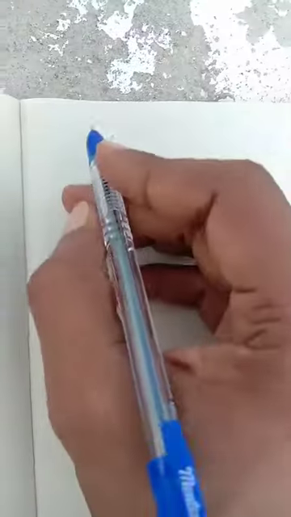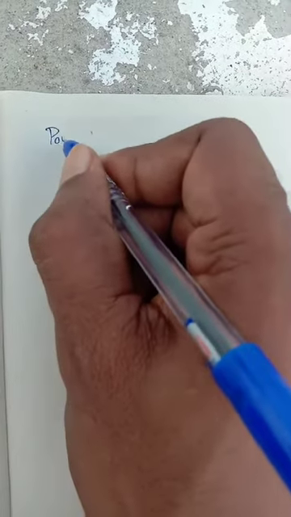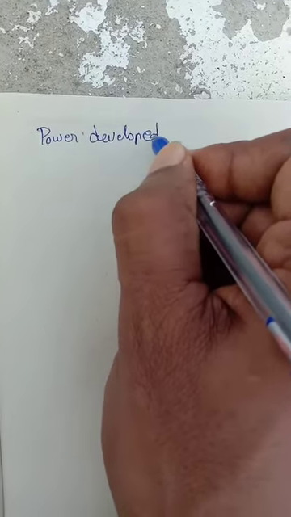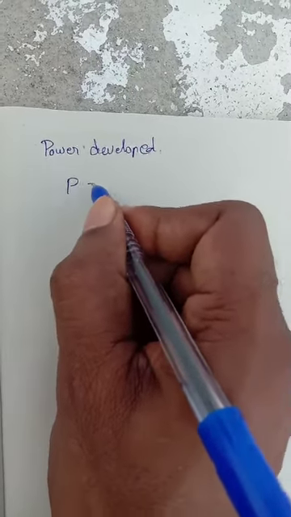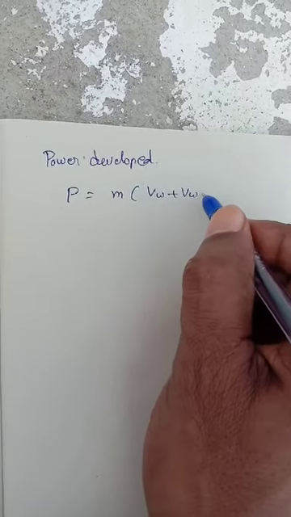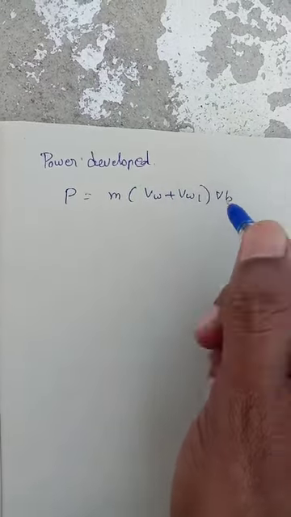Okay, now we go for power developed. We know the power developed formula. Here P is equal to M into (VW plus VW1) into VB.